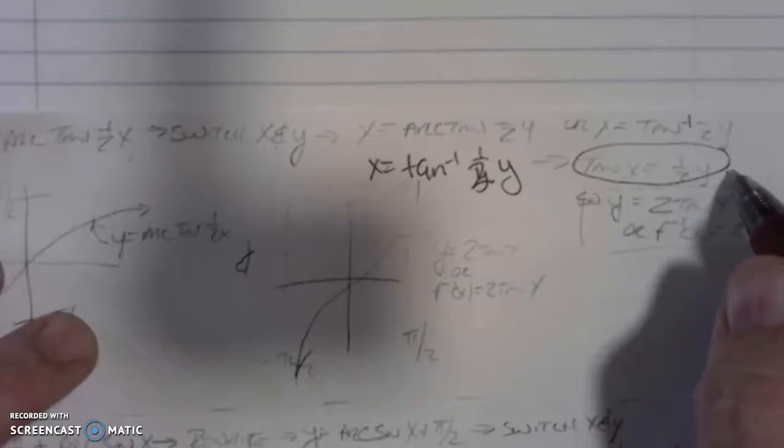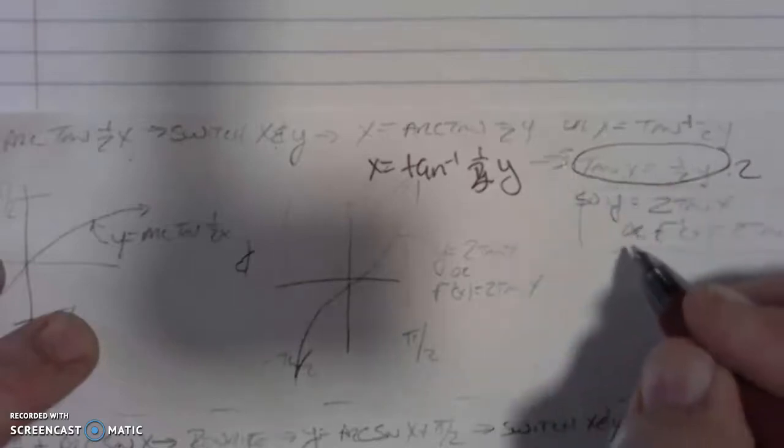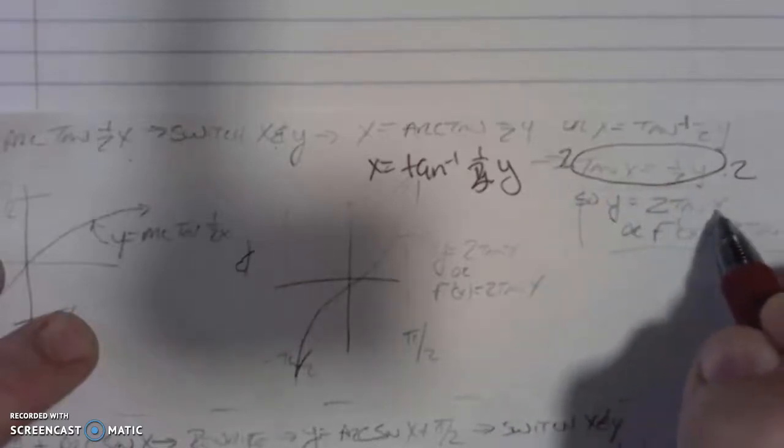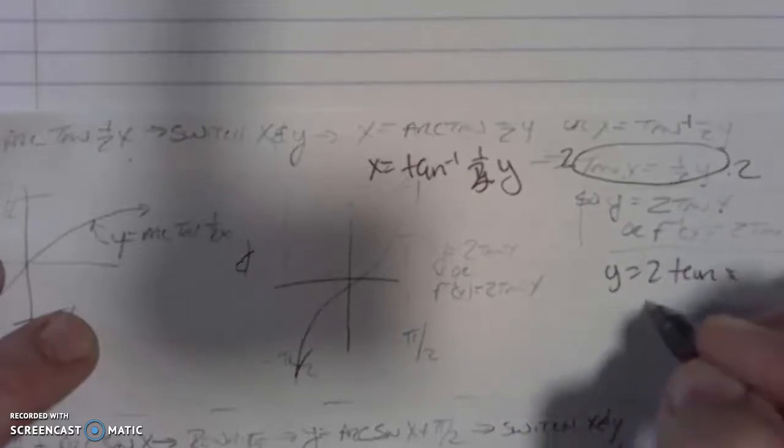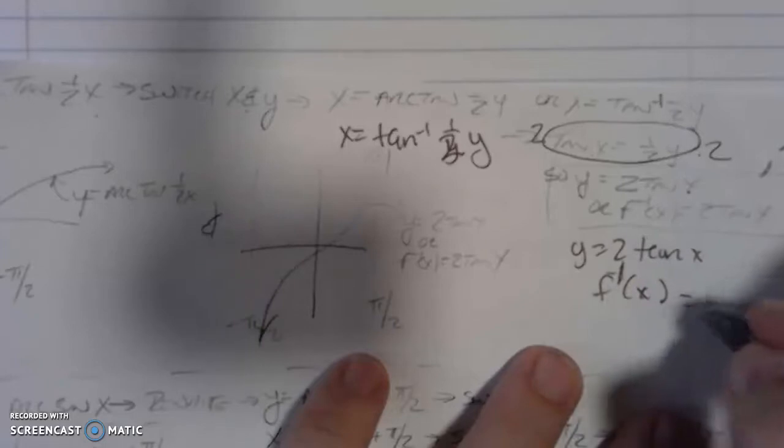Now if I want to solve for y, multiply both sides by 2. So y equals 2 tangent x, or f inverse of x, the inverse function, equals 2 tangent x.